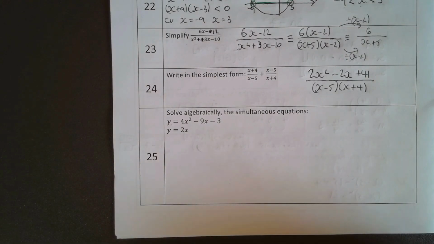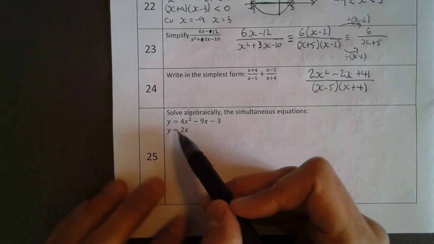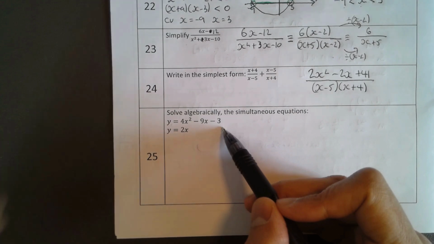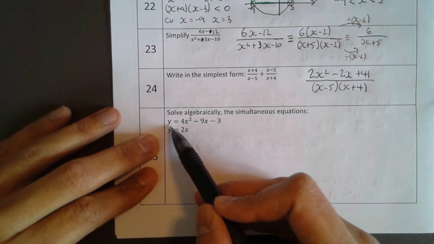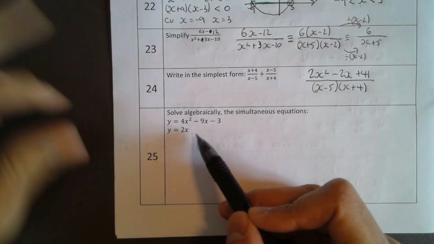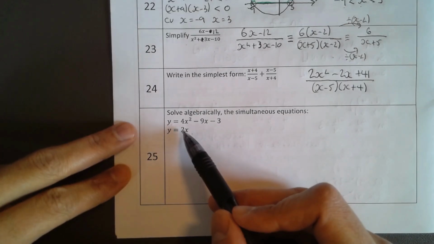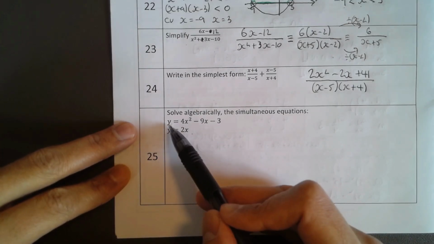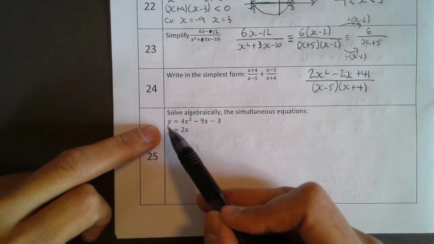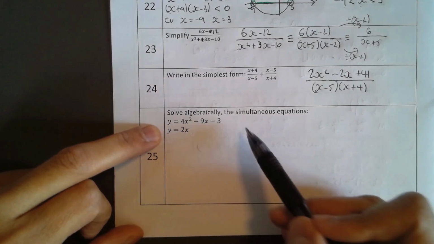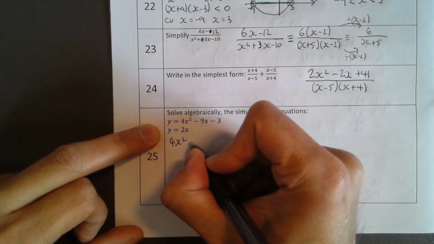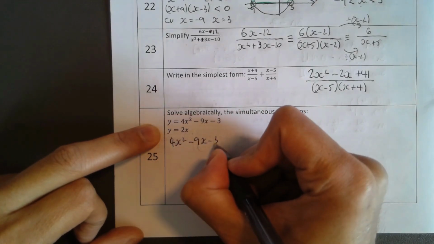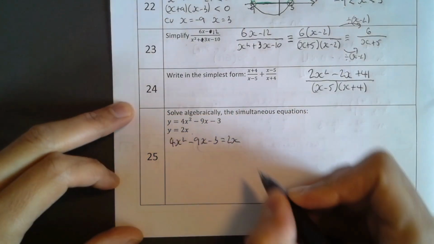Okay, finally question 25. We want to solve algebraically the simultaneous equations. I've got y is equal to 4x squared, take away 9x, take away 3, and y is equal to 2x. Because y is equal to this and y is equal to this over here, I can just replace that y with the 2x, and then I've got 2x is equal to 4x squared, take away 9x, take away 3. I'm going to write it the other way around: 4x squared, take away 9x, take away 3 is equal to 2x.